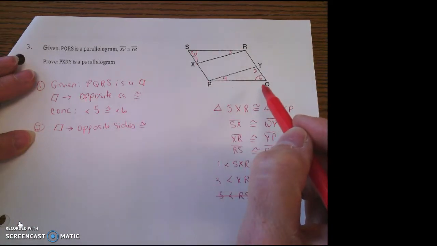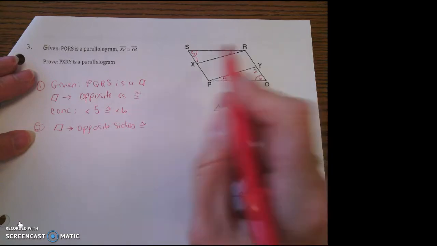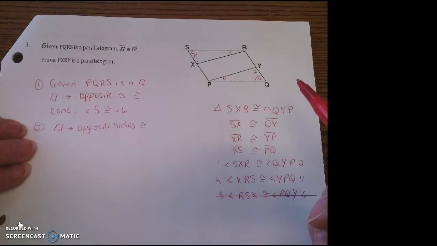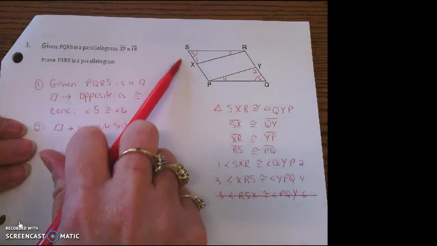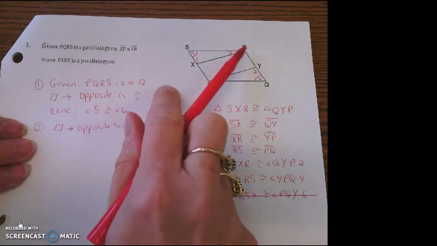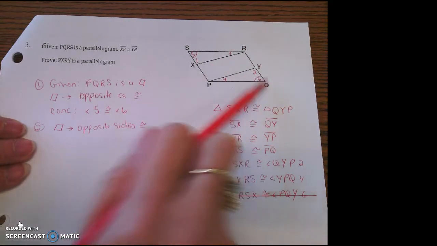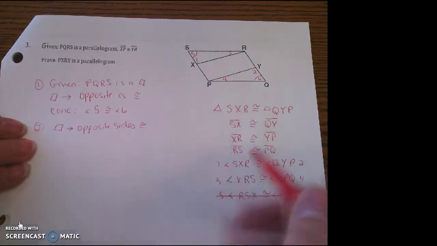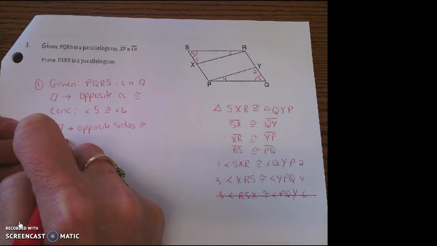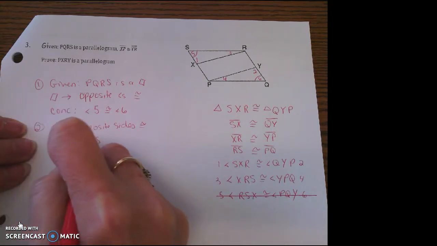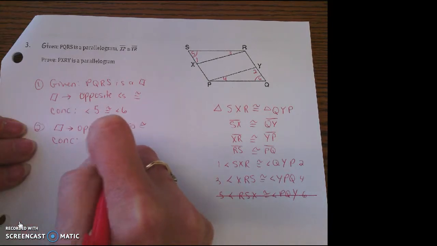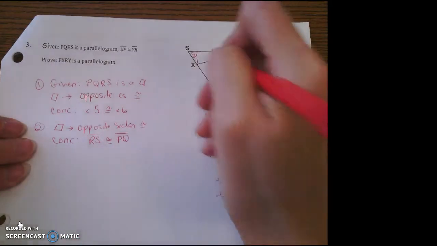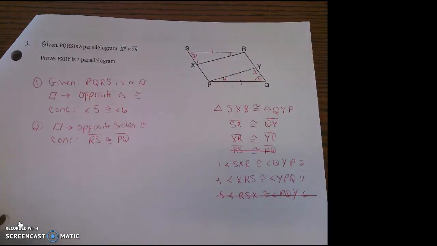From that, there's 2 pairs of opposite sides that are congruent. Side SP is congruent to RQ, but those aren't in our triangles. And then RS is congruent to PQ. Those are. So I can make a conclusion that line segment RS is congruent to line segment PQ. All right, perfect.